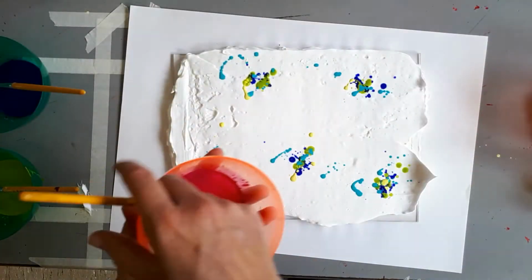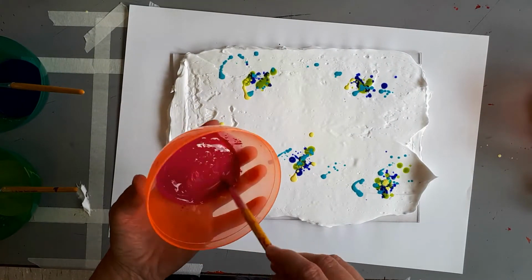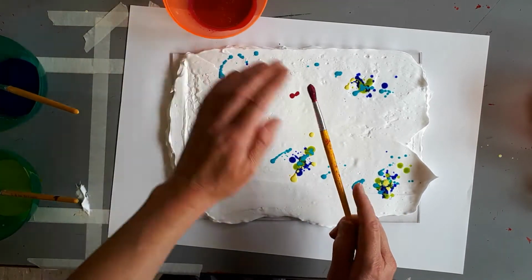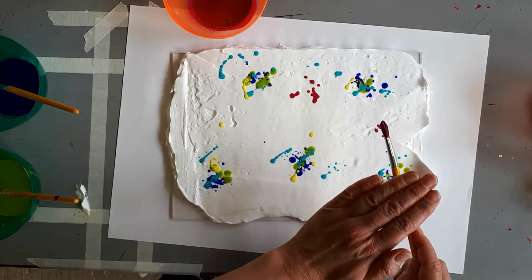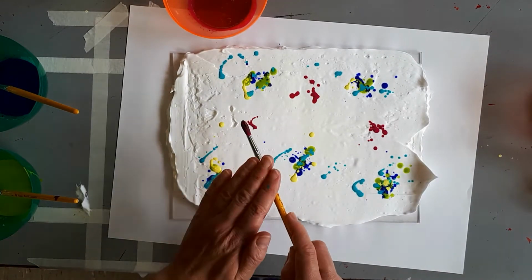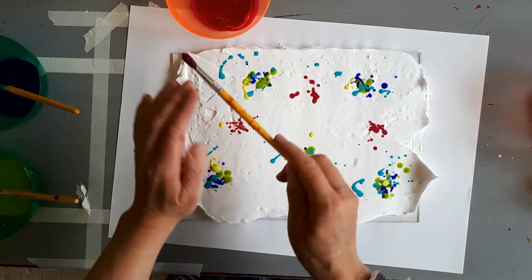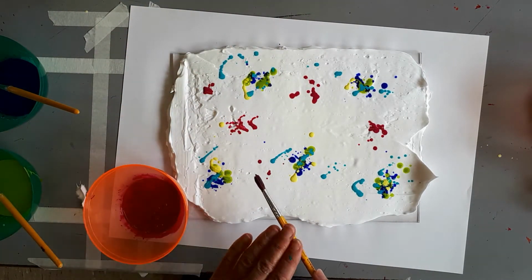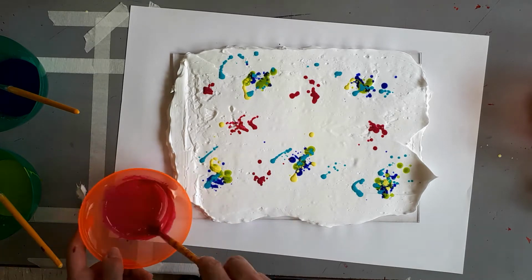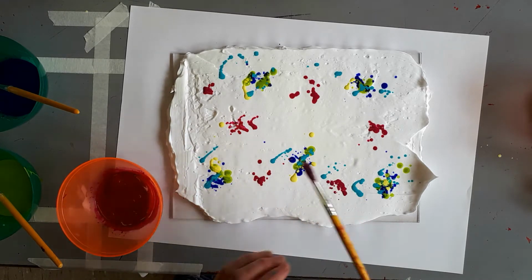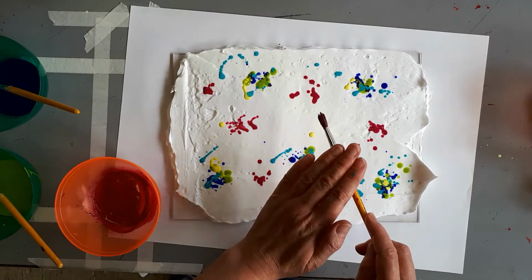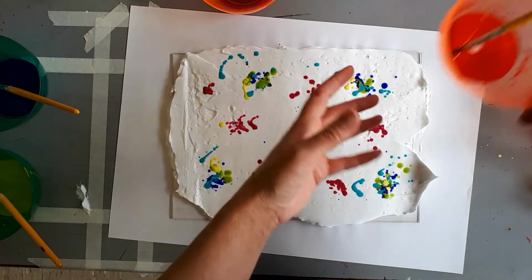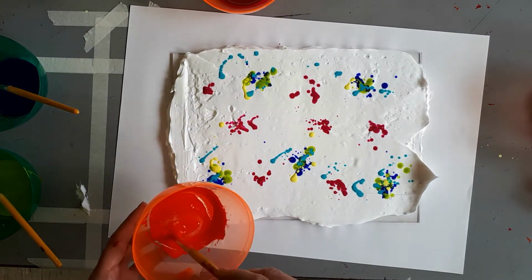For my brights, I've got a lovely, lovely bright magenta colour. And a really bright vermilion red.